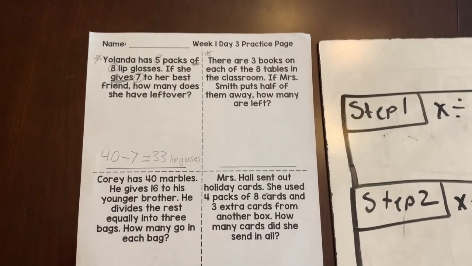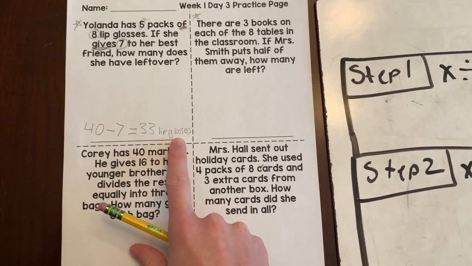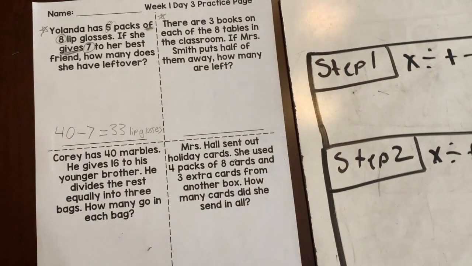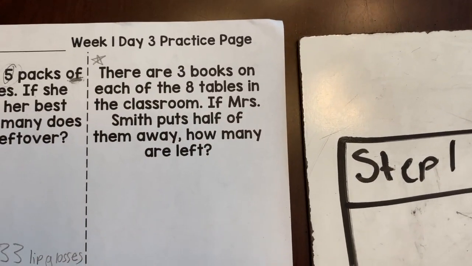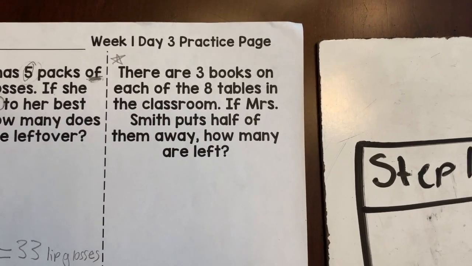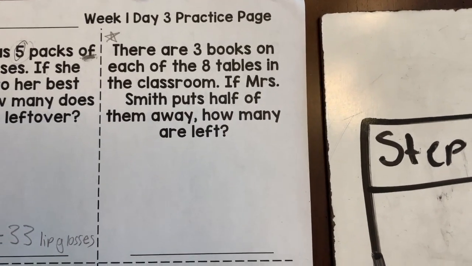All right, here we are. 33 lip glosses. Don't forget that label. We need to find how many lip glosses we had left over. Let's do the next problem together as well. I'm going to be circling any numbers that I see and underlining any keywords that might give me clues about what operations I need to do next.